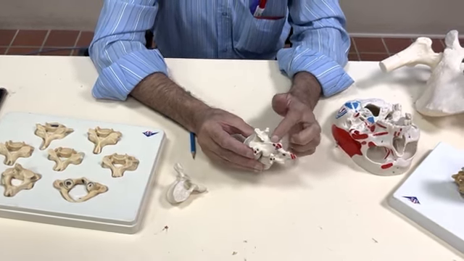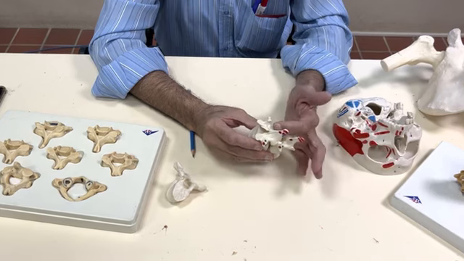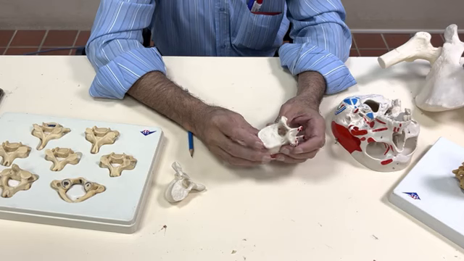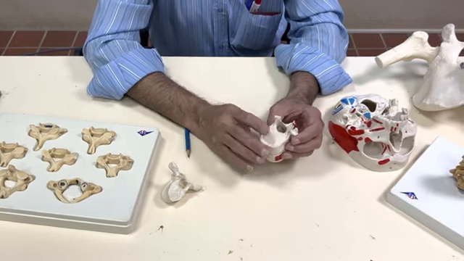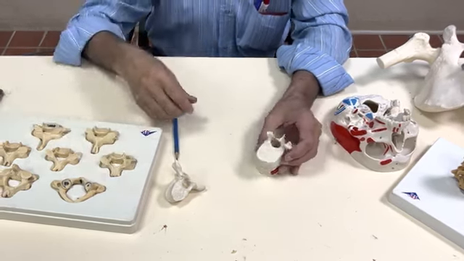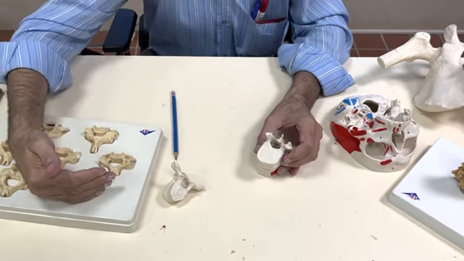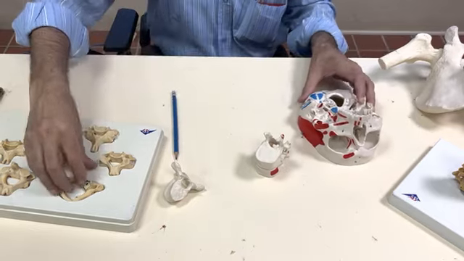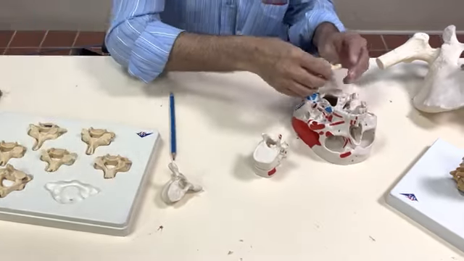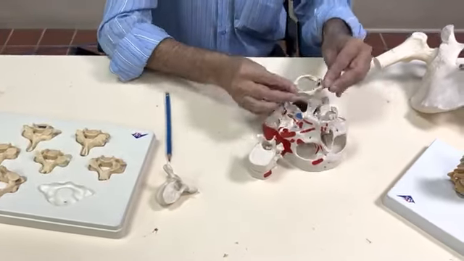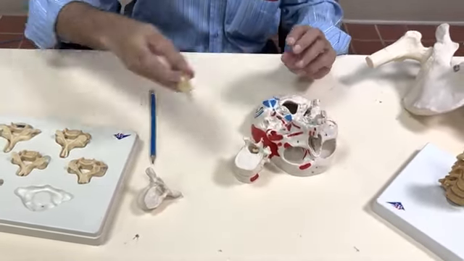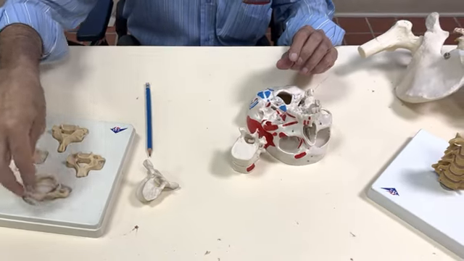This is a lamina, this is a lamina, and the laminae are connected with the ligamentum flavum. So these are the distribution of some ligaments in the vertebral canal, except the first two. We have the anterior atlanto-occipital membrane and the posterior atlanto-occipital membrane, covering the front and covering the back. Anterior and posterior atlanto-occipital membrane, like this.